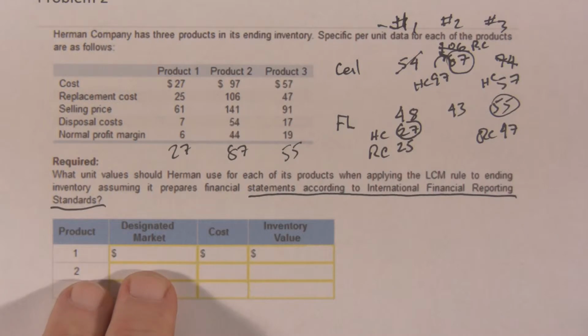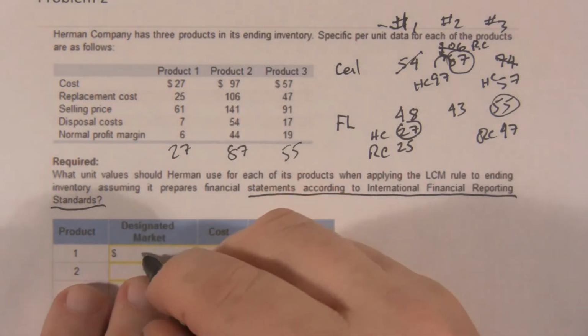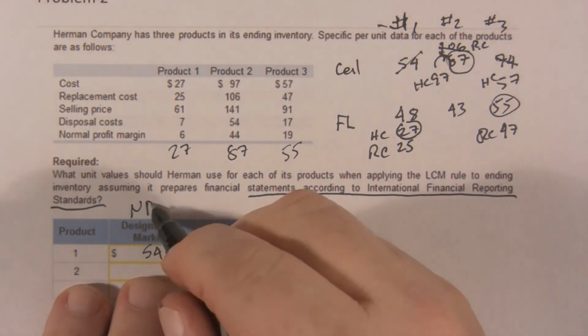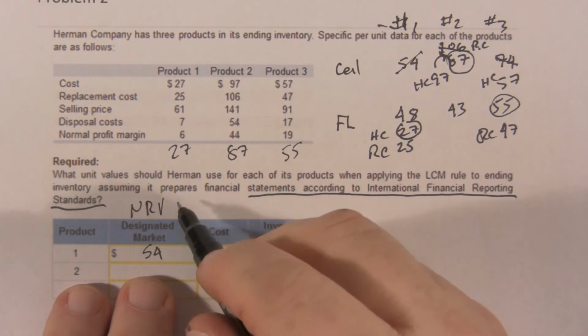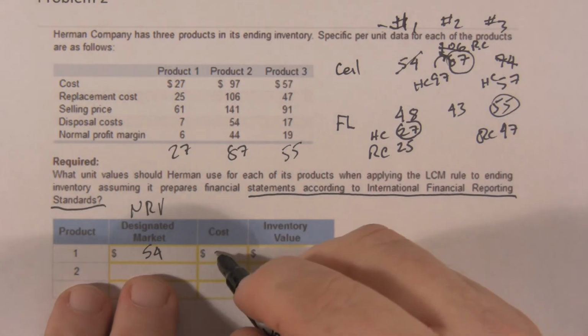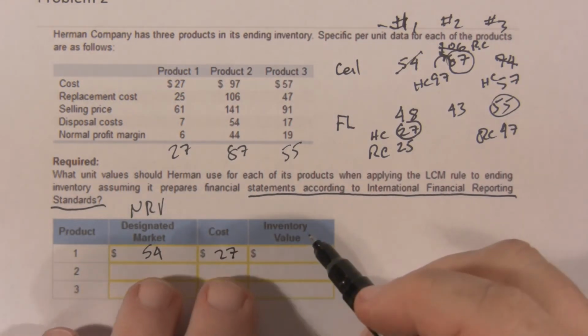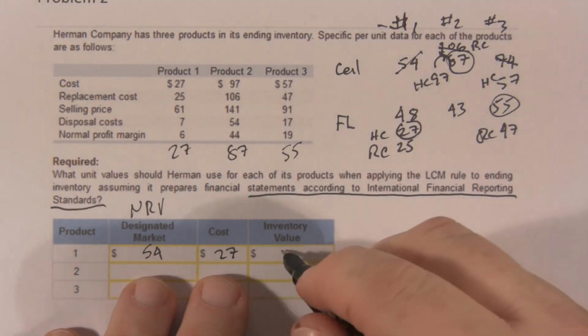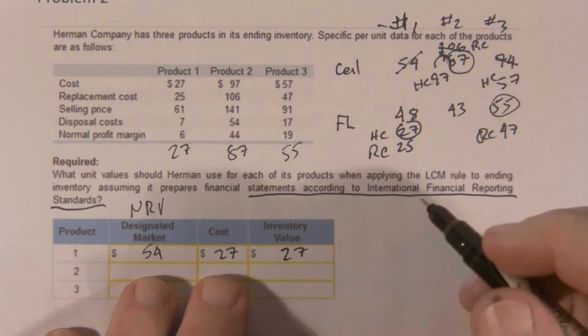What they're calling designated market value for product 1 is the ceiling. It's 54. Remember, they call designated market value NRV, and the cost was 27, and we get to pick the lower of those two. So for this case, it would be 27.